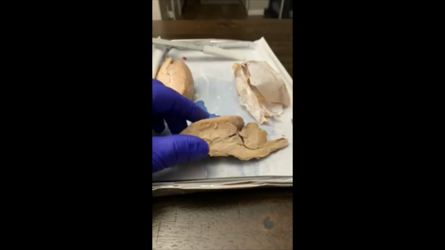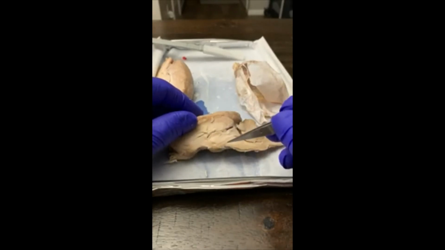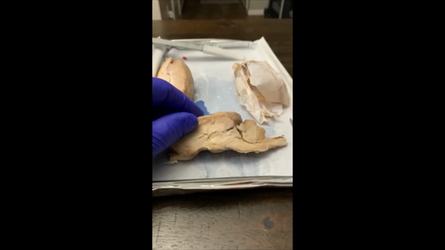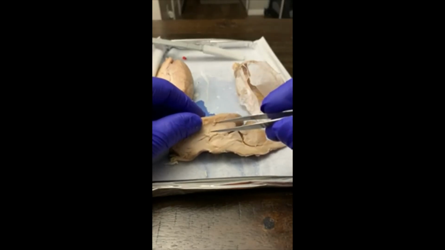Okay, so now that we have the sheep's brain cut open, we'll get back to it. We'll start with the midbrain. Right here in this region, you have the cerebral peduncle, and then the superior and inferior colliculus. No luck on the cranial nerves. Cutting the sheep's brain open didn't help me in the slightest, so I'll go with what I got earlier.